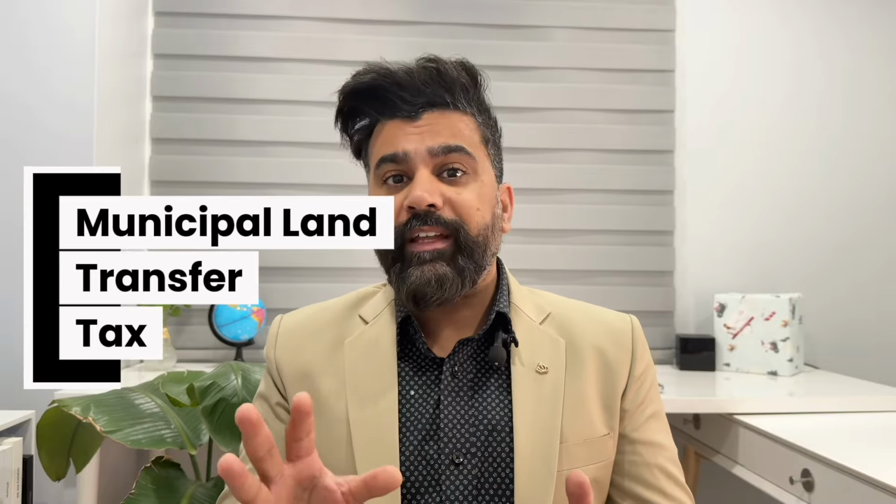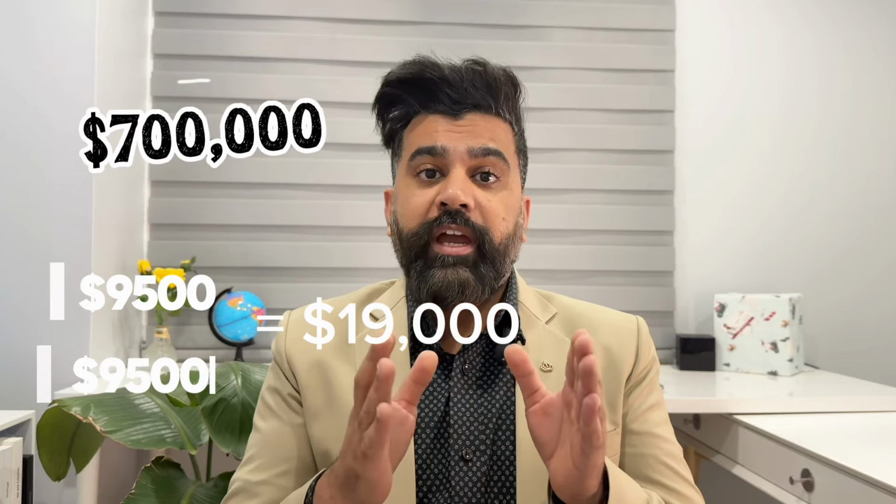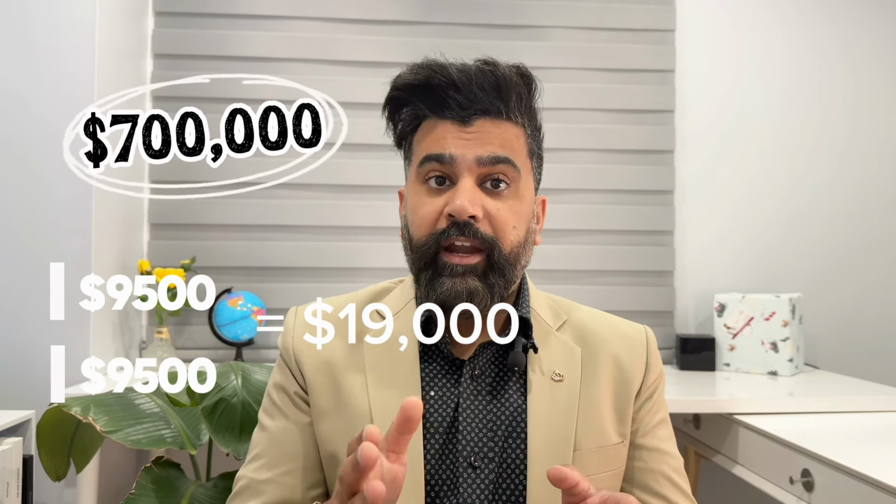So, if you are buying a property inside Toronto, then there is a second tax, which is a municipal land transfer tax, which basically doubles that amount. Let's take an example. If you buy a property around $700,000, the land transfer tax is around $9,500. But if that property is in Toronto, then you have to pay $19,000, which is $9,500 of provincial and $9,500 of municipal. Next comes the HST, which is 13%.